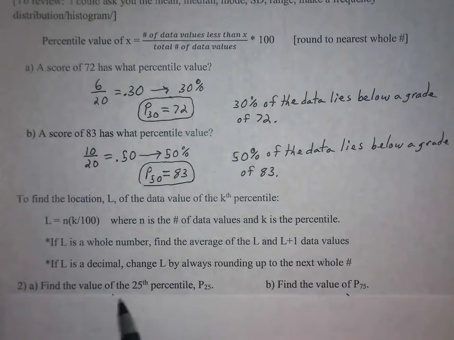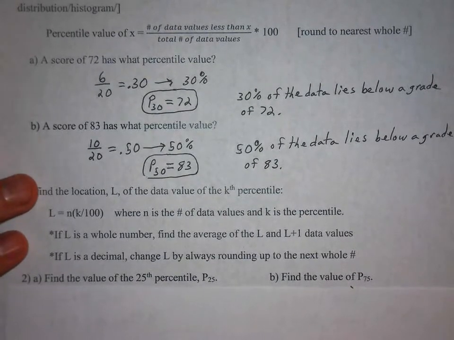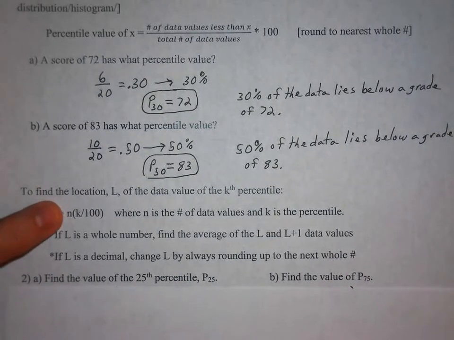Okay, so if you want to find the value of the 25th percentile, P25, so that's asking you what data value or what test score had 25% of the data values less than it. So you do n times k over 100.